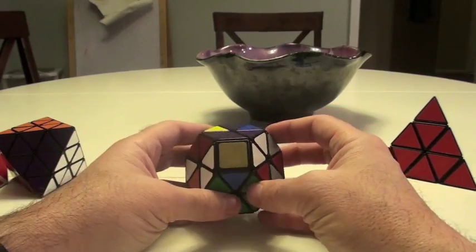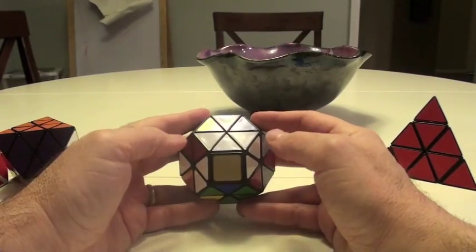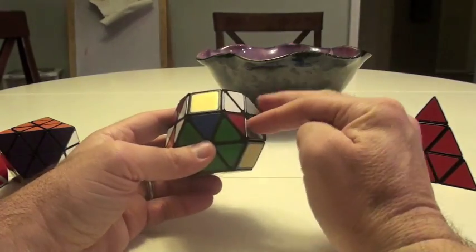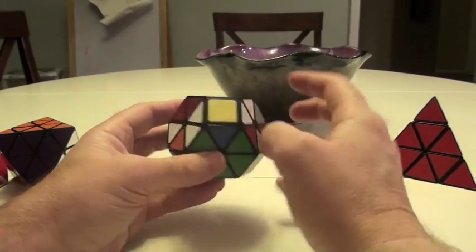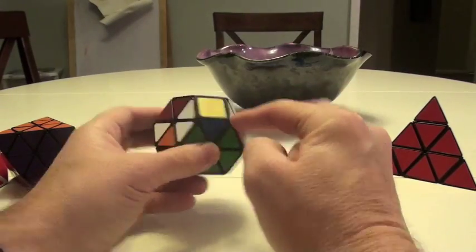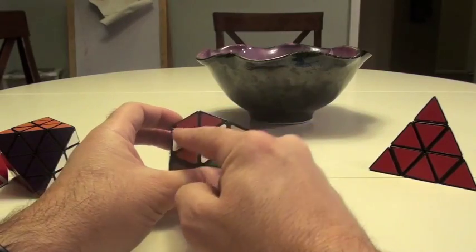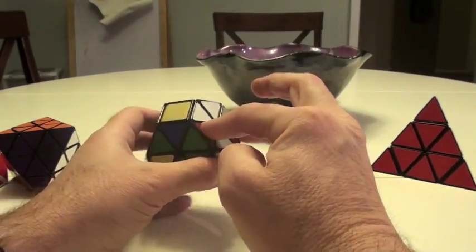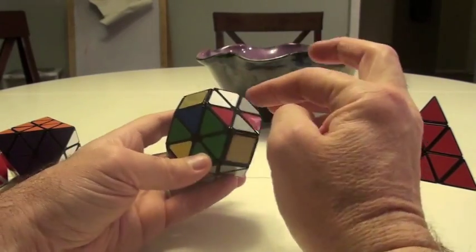So here's how you get out of it. The way that you get out of it is don't focus on swapping these two. What you need to do is keep these here and swap these two. What you want to do is you actually want to swap layers. You don't want to put these guys here. This has to be the red side, and this has to be the white side. So these reds must come here, and these whites must come here.